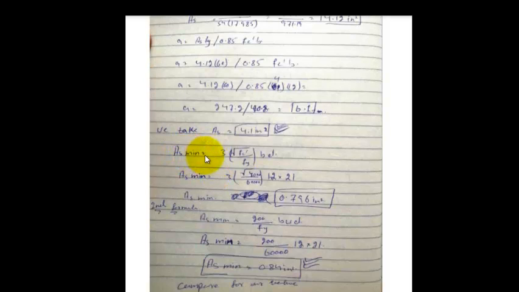Area of steel minimum. So the formula is 3 into root FC prime by Fy into BD. But remember, when we put the value of FC prime and Fy in this formula, it shall be in PSI, not in KSI. If we put that in KSI, the value will be wrong. So we will just put the value of FC prime was 4000, the Fy is equal to 60,000.